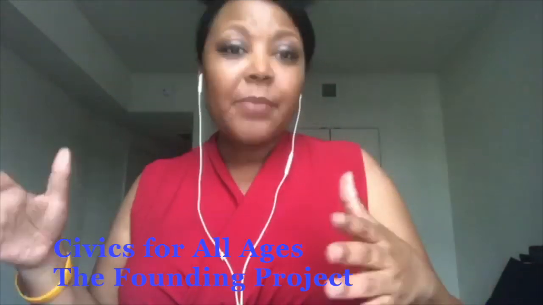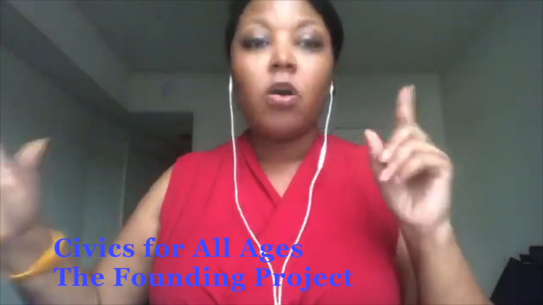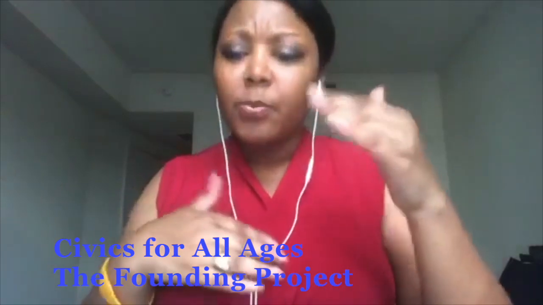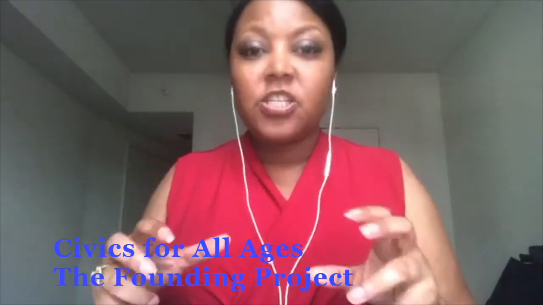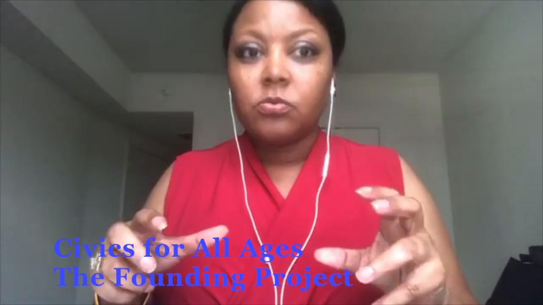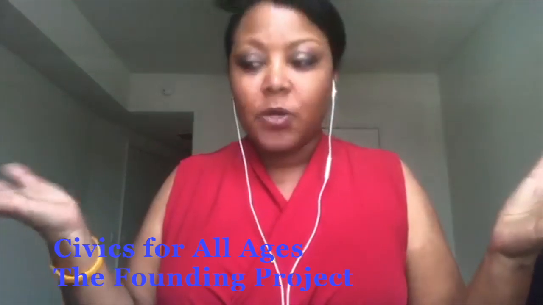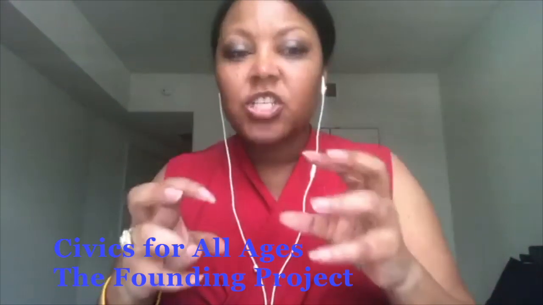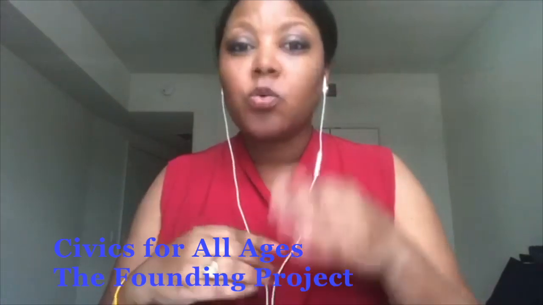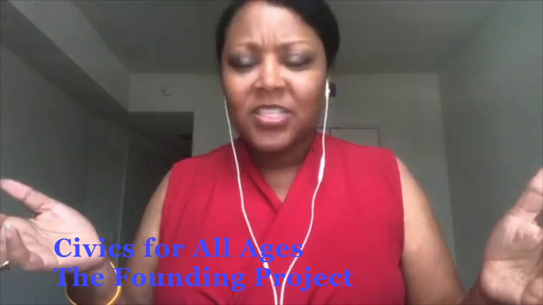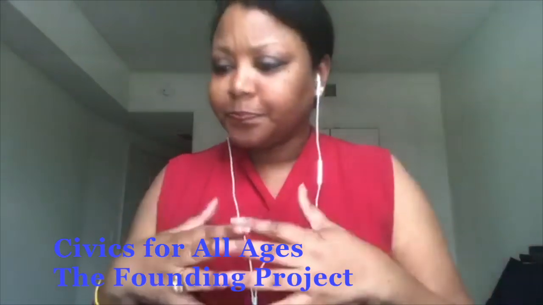So last time I asked you guys to grab a copy of the Constitution and start reading Article 1. So we're going to break these down into sections and sort of summarize what the sections of Article 1 are, since we're starting today. The first section of Article 1 that we're talking about encompasses sections 1 through 3.